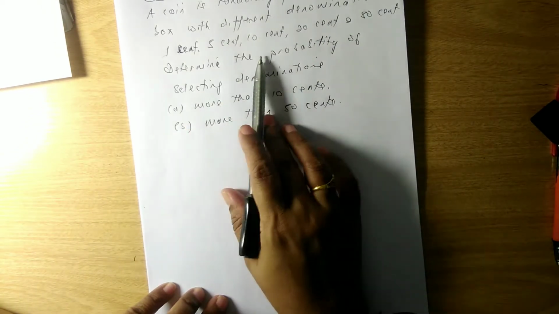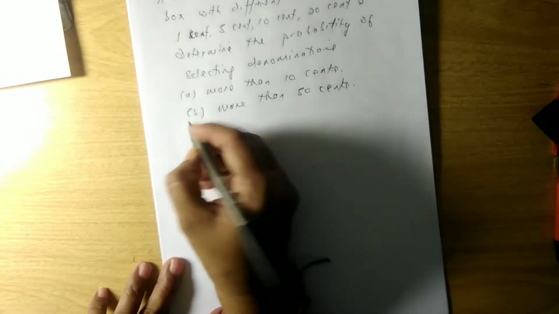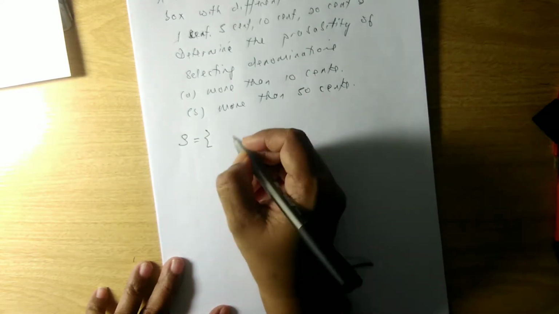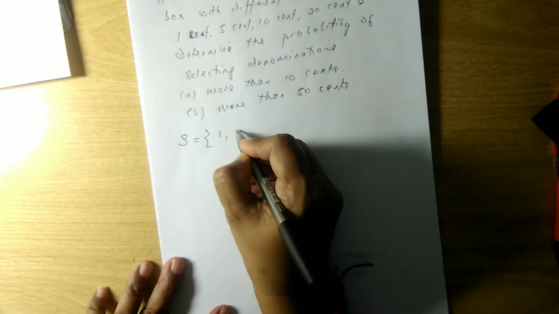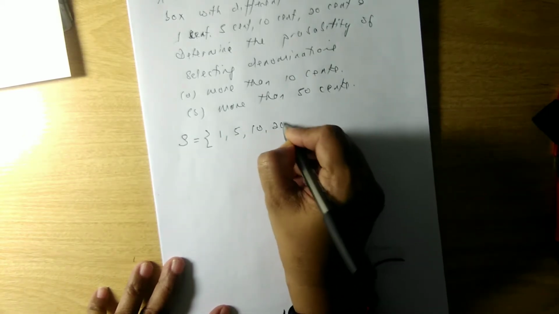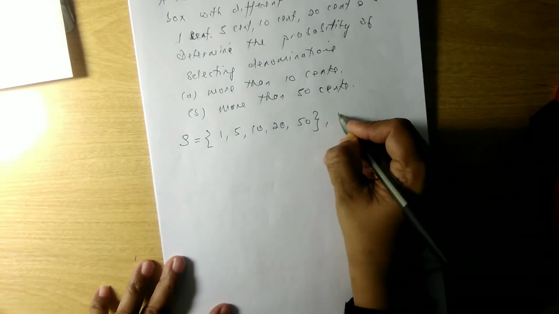As we have seen earlier, if you want to list down your sample space, the outcomes that you might get, you can pick 1 cent, 5, 10, 20, or 50. So you've got 1, 2, 3, 4, 5, which is 5 outcomes in your sample space.